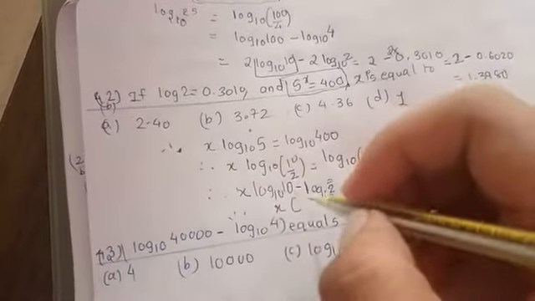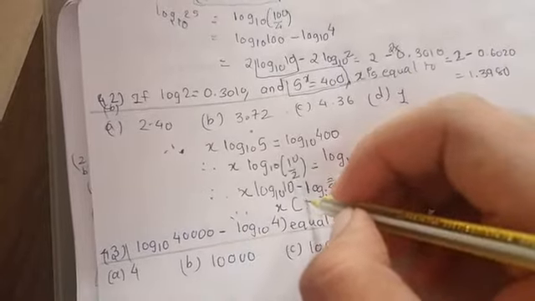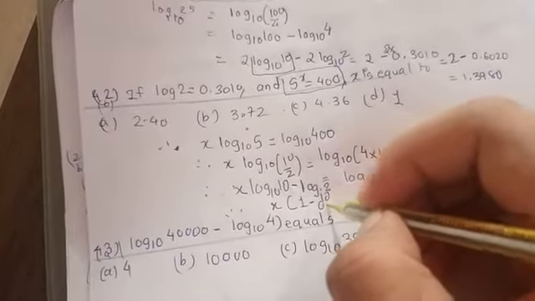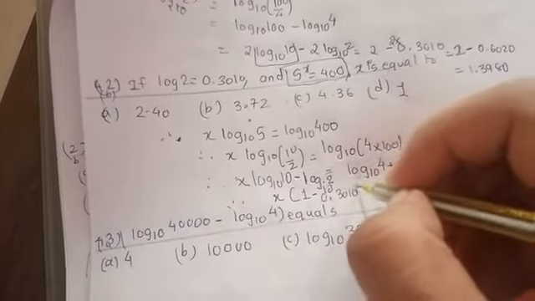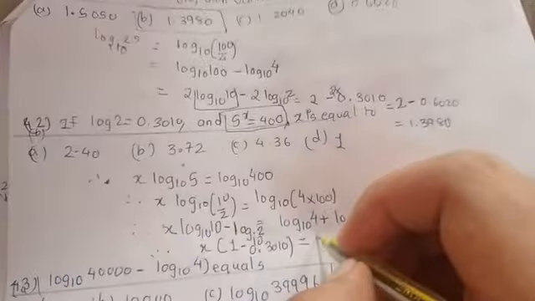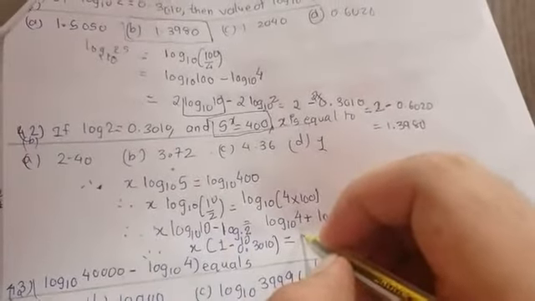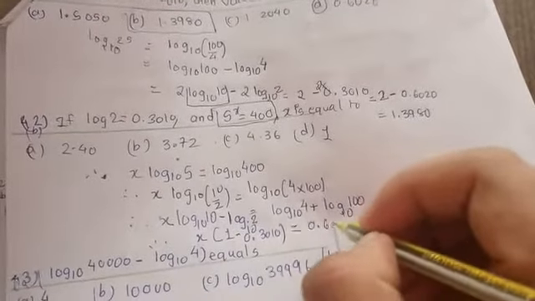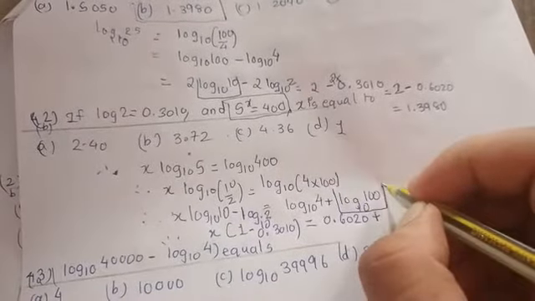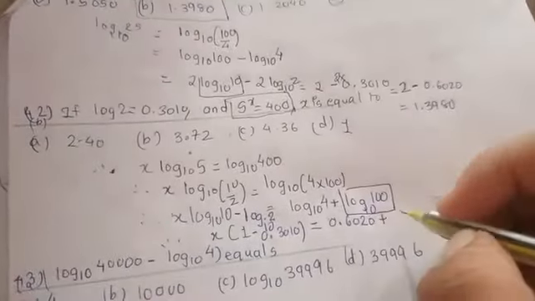Now we find that log 10 to the base 10 becomes 1 and log 2 to the base 10 becomes 0.3010, and log 4 to the base 10 becomes 2 into log 2 to the base 10, which is equal to 0.6020, and the value of log 100 to the base 10 becomes 2.